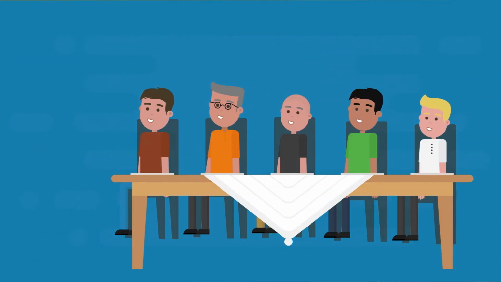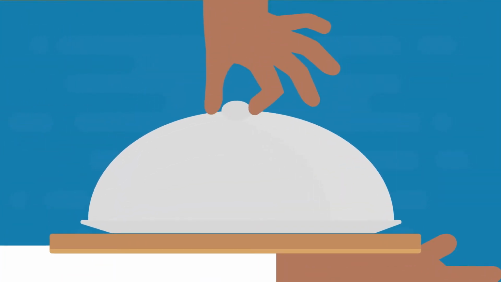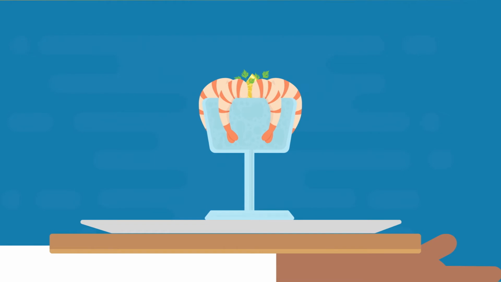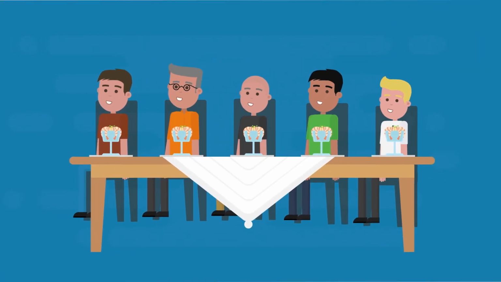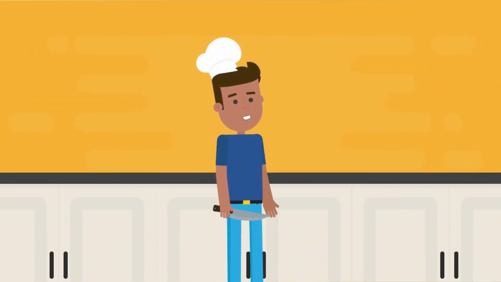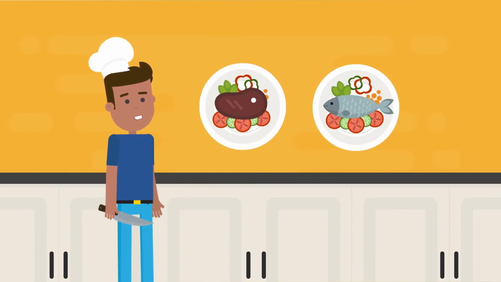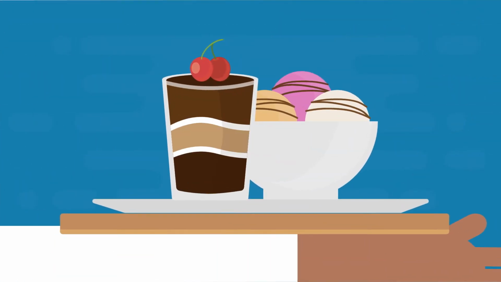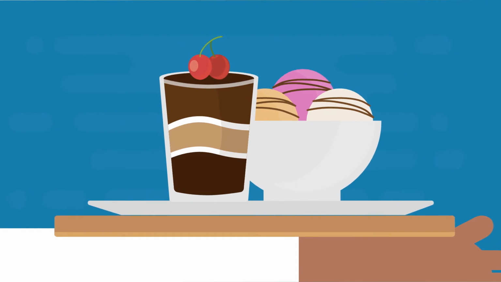The waiters begin serving dinner. First, they serve the starter, a shrimp cocktail. While the guests enjoy their starter, Mark prepares the main course, meat or fish with vegetables. For dessert, the guests receive chocolate mousse with a bowl of ice cream.